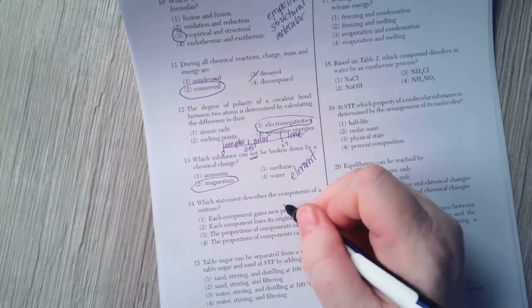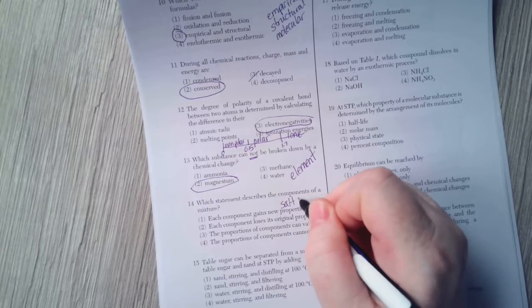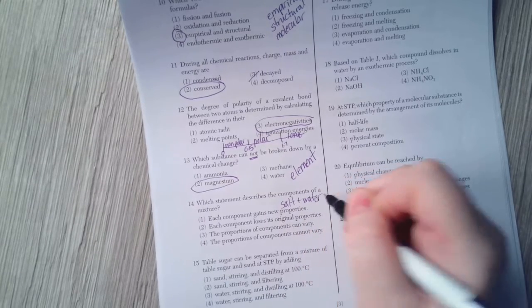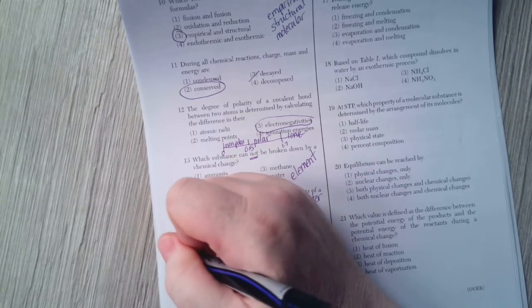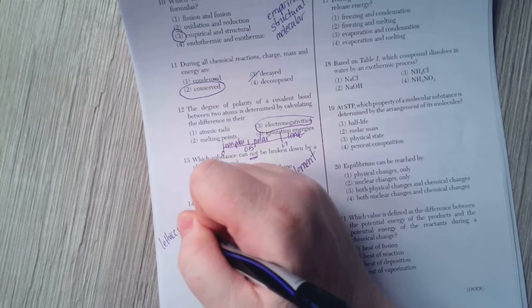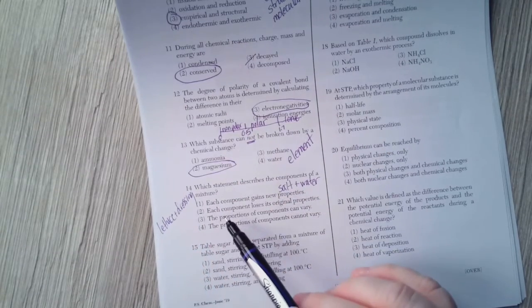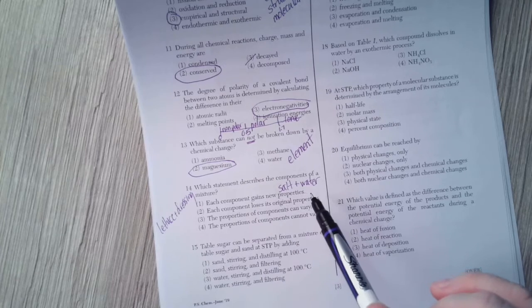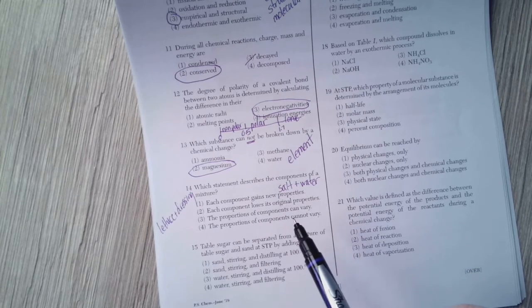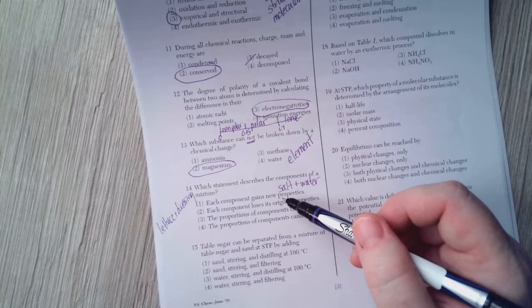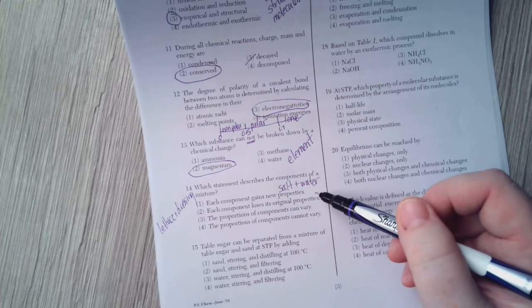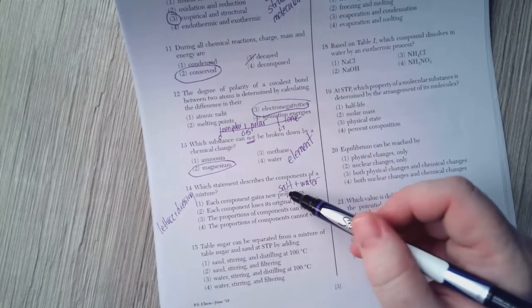The rest are compounds. Which statement describes the components of a mixture? Okay, so like if you took salt and water, or if you took lettuce and a dressing. Both of those are mixtures. Each component gains new properties? No. Each component loses its original properties? No, you just get salty water.